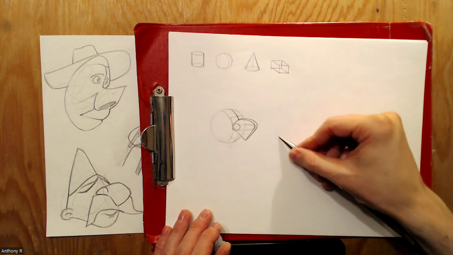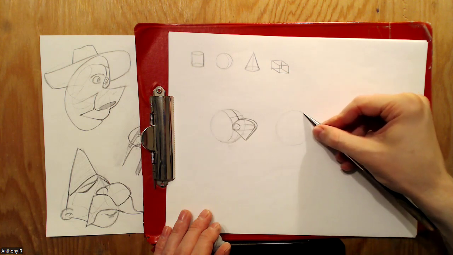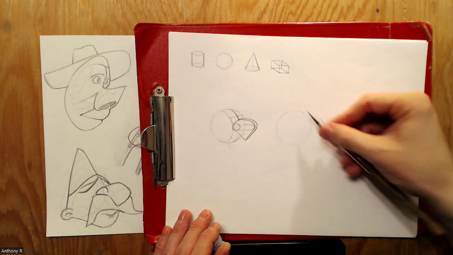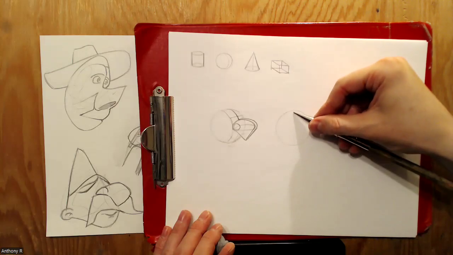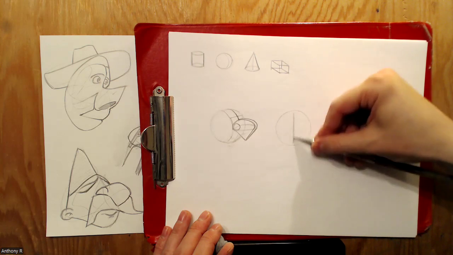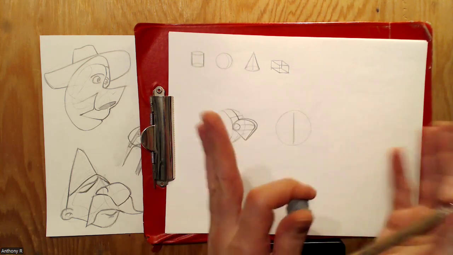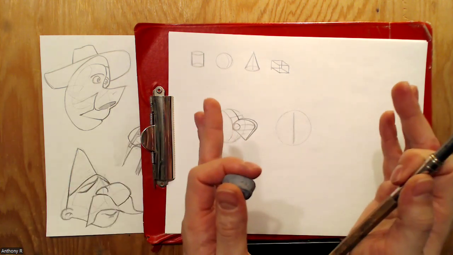And I'm going to draw this again. But I'm going to draw it facing us. So now the center line we have is in the middle of the sphere because we're turning the sphere to now look at us.